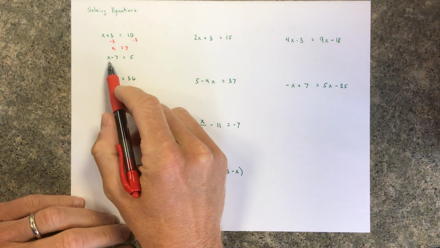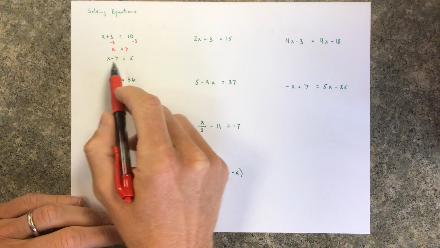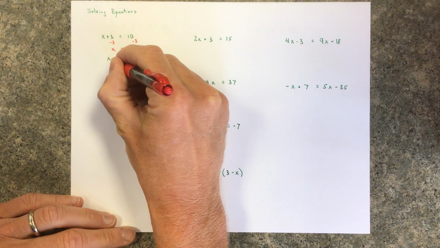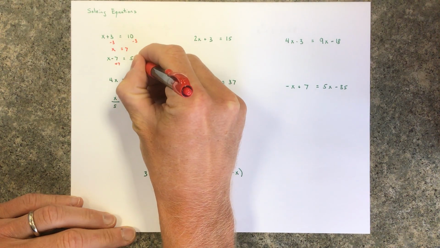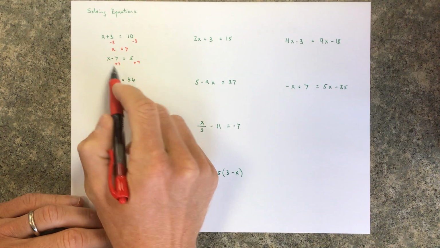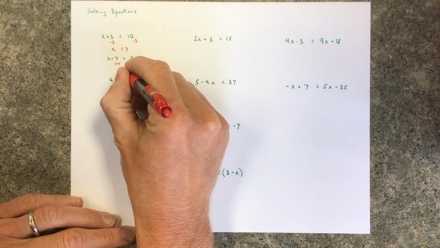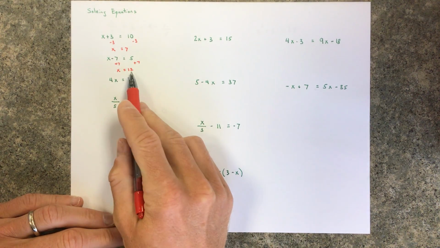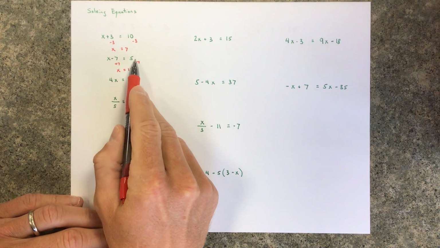Let's look at this one now. x minus 7 equals 5. Let's get rid of the subtraction by 7 and add 7 to both sides. x minus 7 plus 7, right? Subtracting 7 and adding 7 doesn't do anything, so we're left with just x on the left side, and 5 plus 7, of course, is 12. And of course, 12 is the solution, right? 12 minus 7 equals 5.